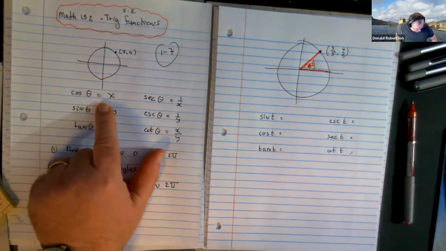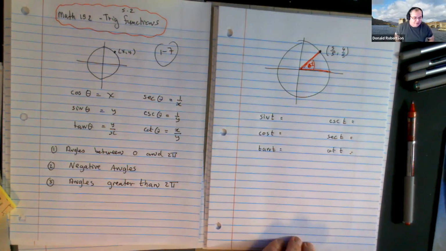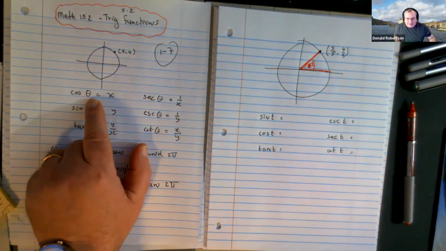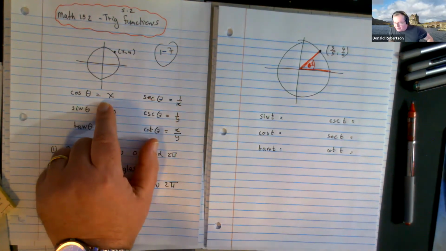And you remember these guys? That's how we're going to do it. You notice I've got thetas. I like theta. I don't like t. I don't know why I don't like t. I like theta, right? It's the same information.